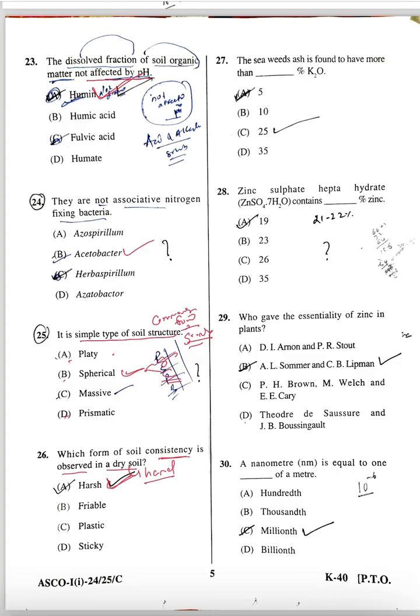The next question: seaweeds are found to have more than how much percent of K2O? Basically these are rich in potassium, so it will be more than 25%. Then, zinc sulfate heptahydrate contains how much percentage of zinc? Basically 21 to 22%, but in the book you can see it is about 23%. Then next, who gave the essentiality of zinc in plants? It is Sommer and Lipman.